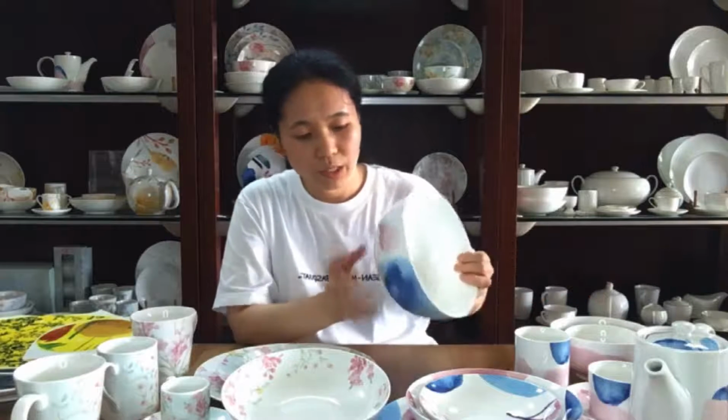This other design is with the English decals. You can choose similar items, but in this collection we can add one bigger. This is about an 8-inch bowl for salad or for soup.